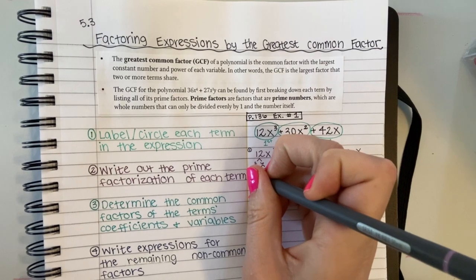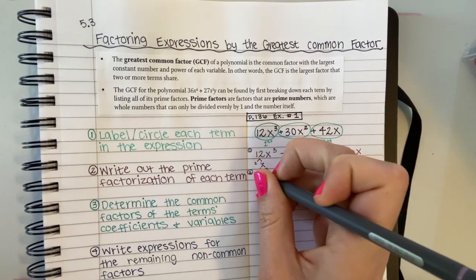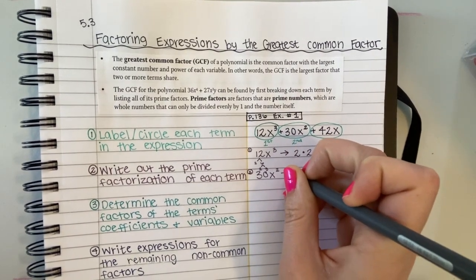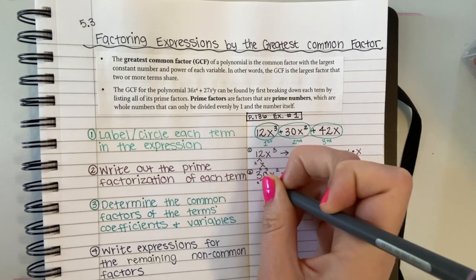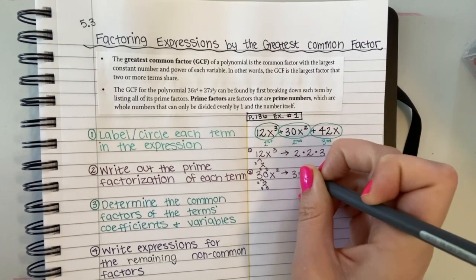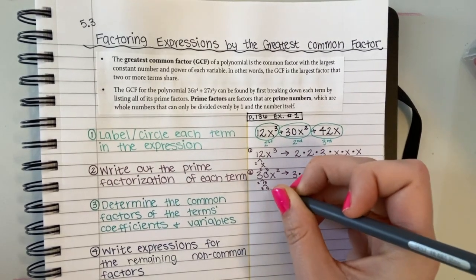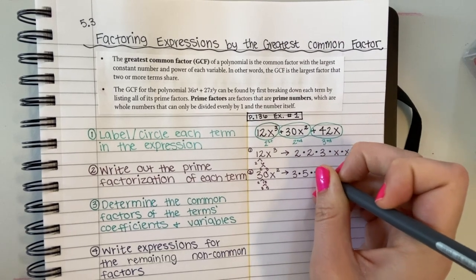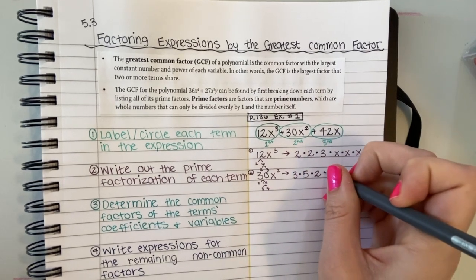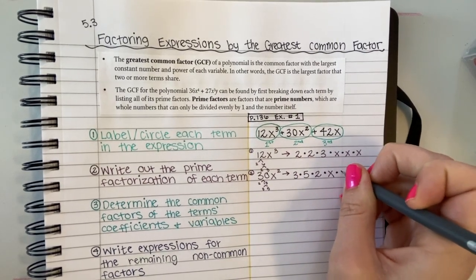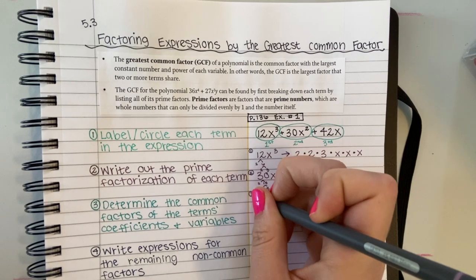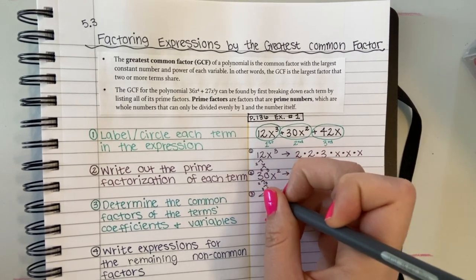So my second term, I'm doing the same thing. We know my second term is 30x squared. I have to think about what 30 is when it's factored out. I have 3 times 5 times 2. I just wrote it in a different order instead of 2 times 3 times 5. Times x times x. And then last but not least, we are going to do the third term, which is 42x.